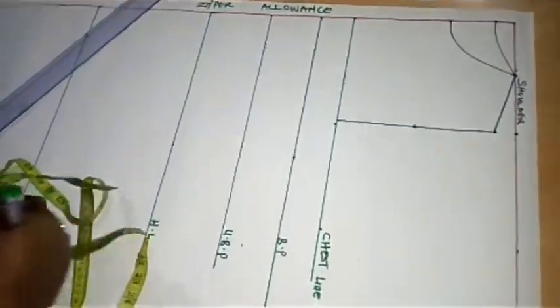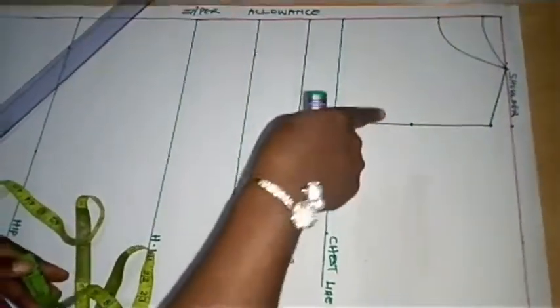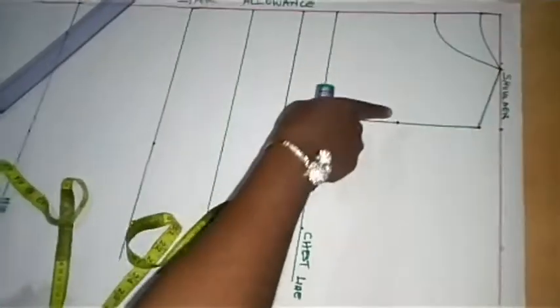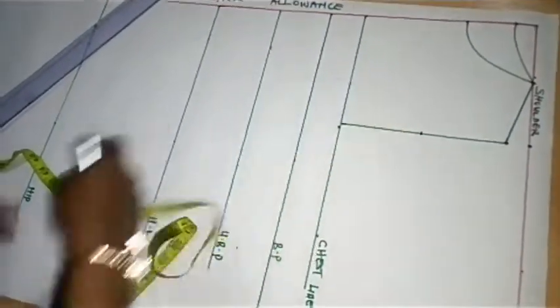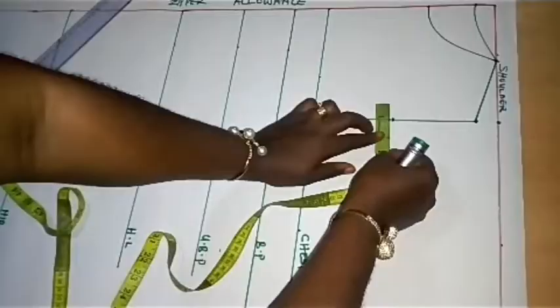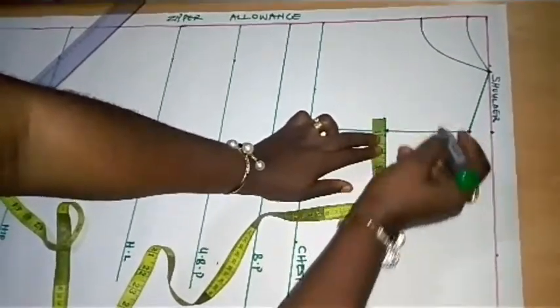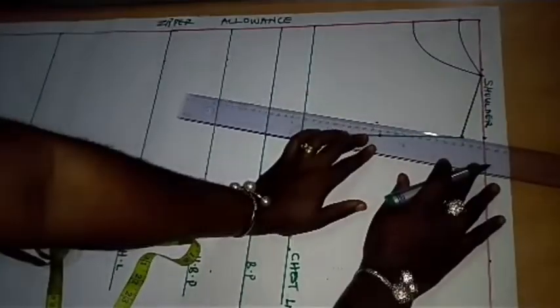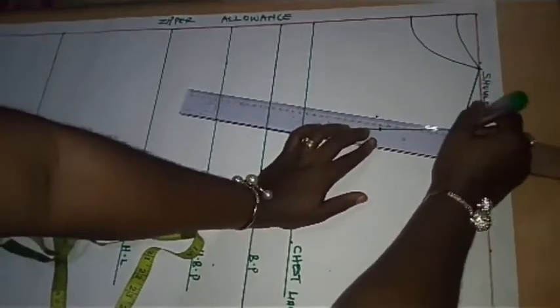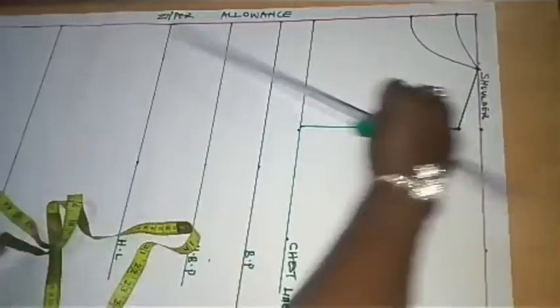So on this point I'm supposed to have my across shoulder measurement, but in this tutorial, for the front, I'm going in by 3/4 or 0.75 inches. That is from the front. Then I'm going to connect from this point to the 0.5.